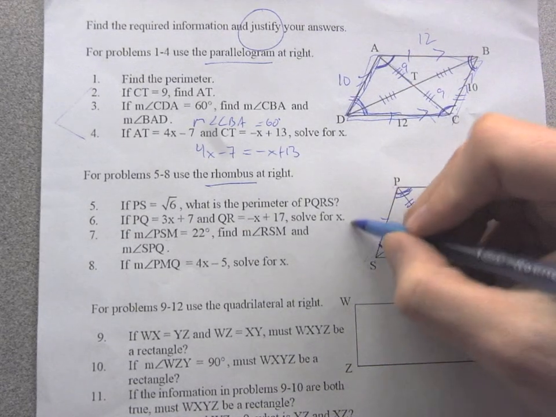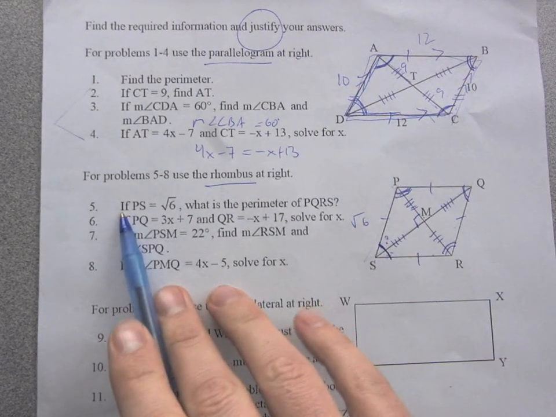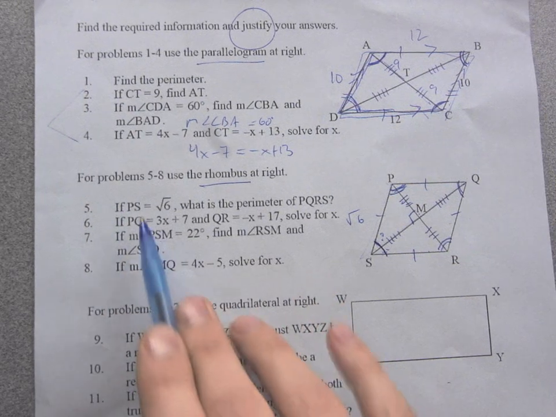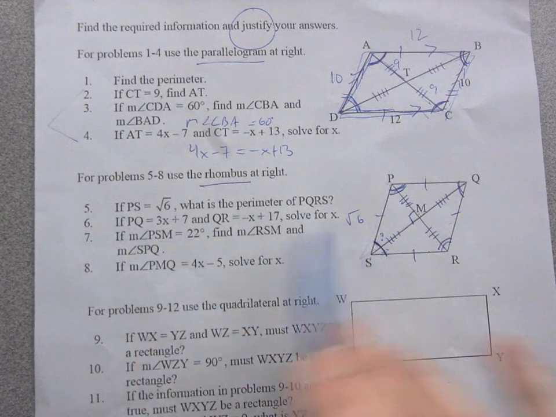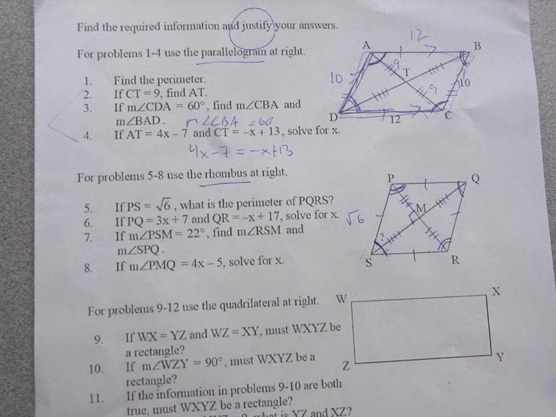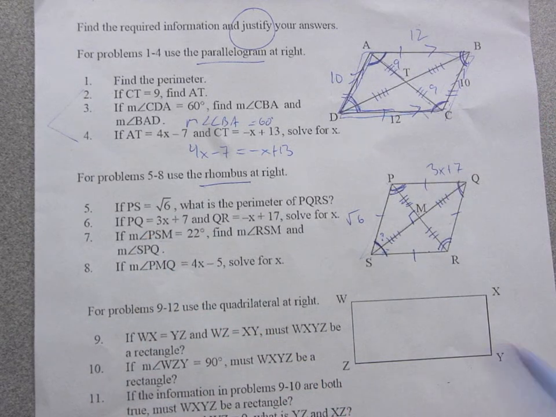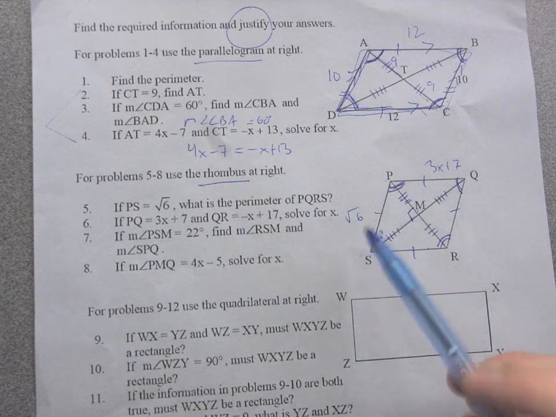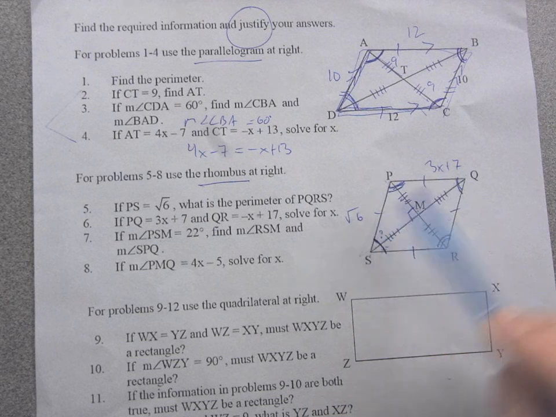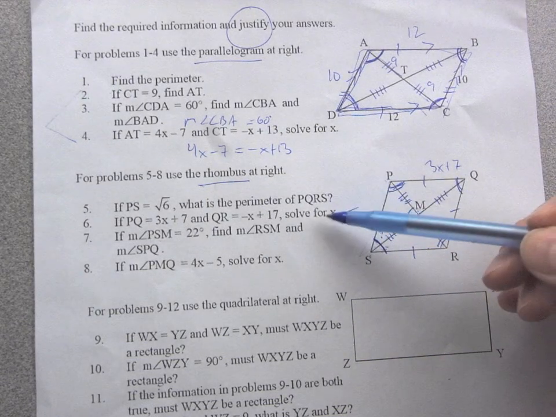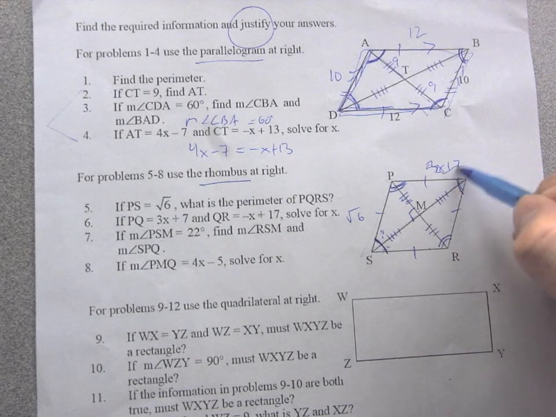And remember, the ifs don't necessarily apply to the next one. So in this case, it says PS is the square root of 6. And then in this case, it says PQ is 3x plus 7. But those don't have to be true at the same time. That's just saying if that was the case, then this will happen, right? So you can't necessarily set these equal to each other because they're in two different problems. So be aware of that.